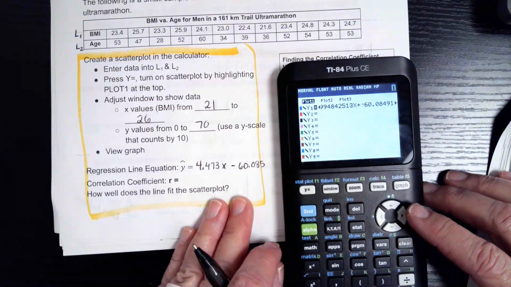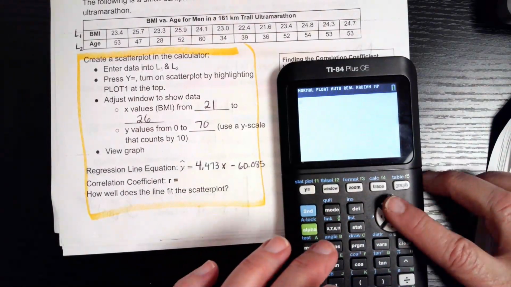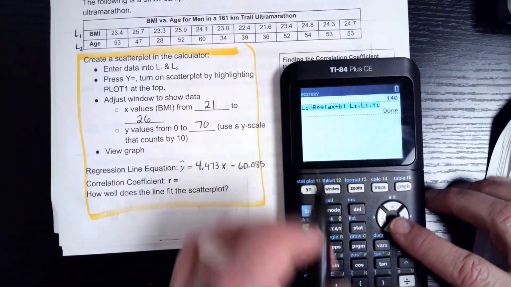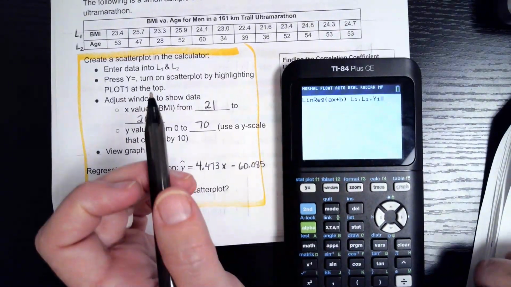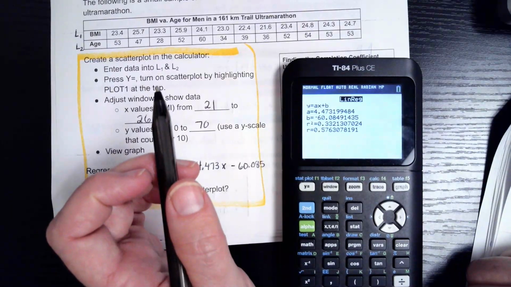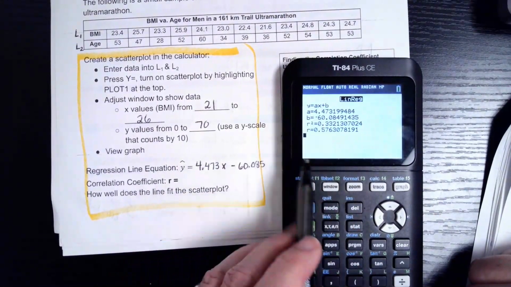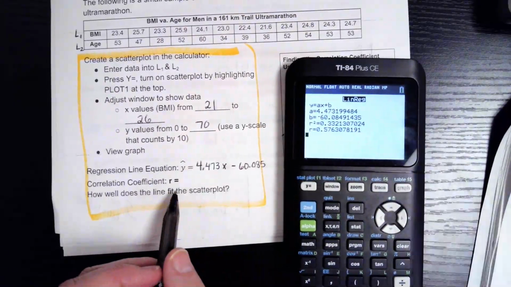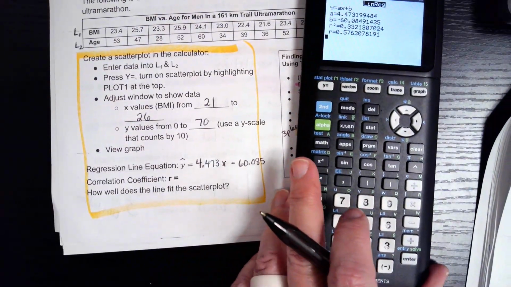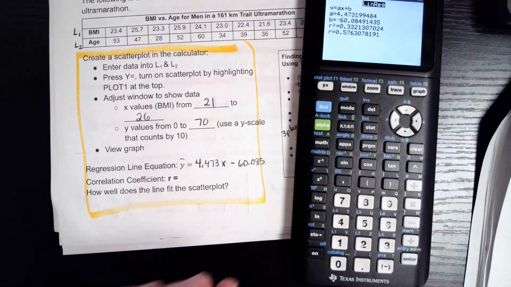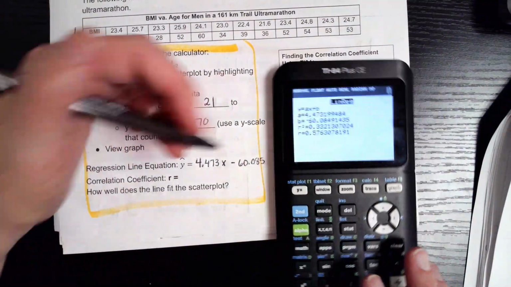Okay. Now, if I go back to the home screen, second quit, my regression values are gone. But look, they're gone, but the instructions are there. So I can just go up and say, do it again for me, hit enter, and it gives me the same stuff. So I could have written my equation by looking at this and gotten my R value by looking at this. And so for the correlation coefficient, all right, now this one, I didn't round it at all. So just write all of that.